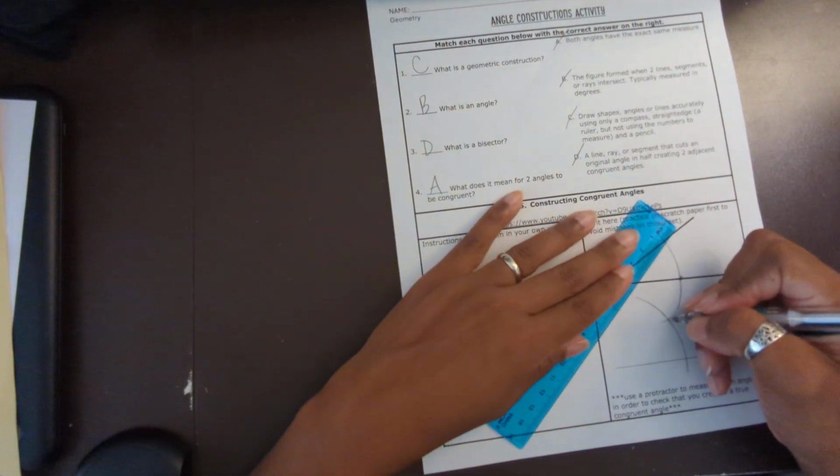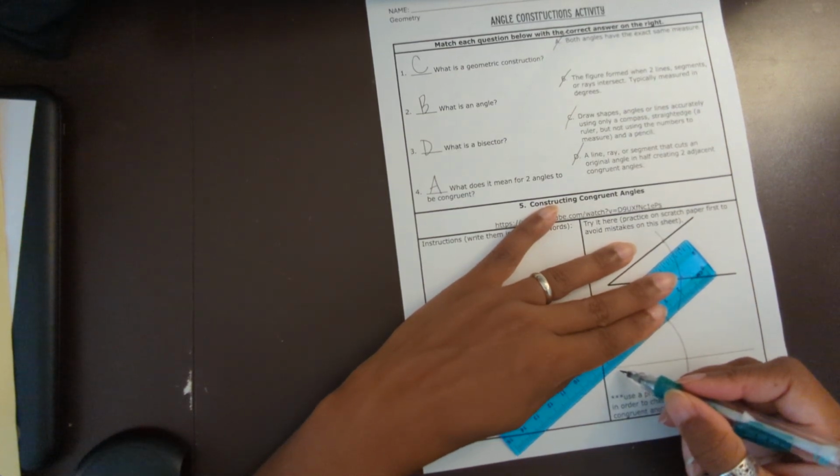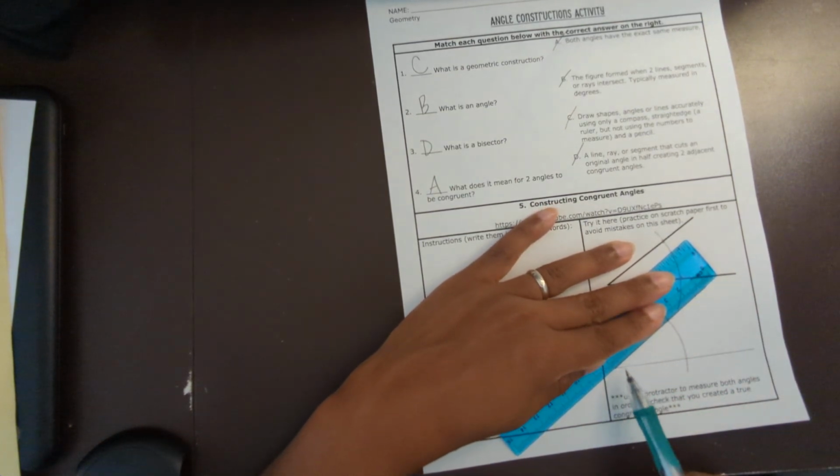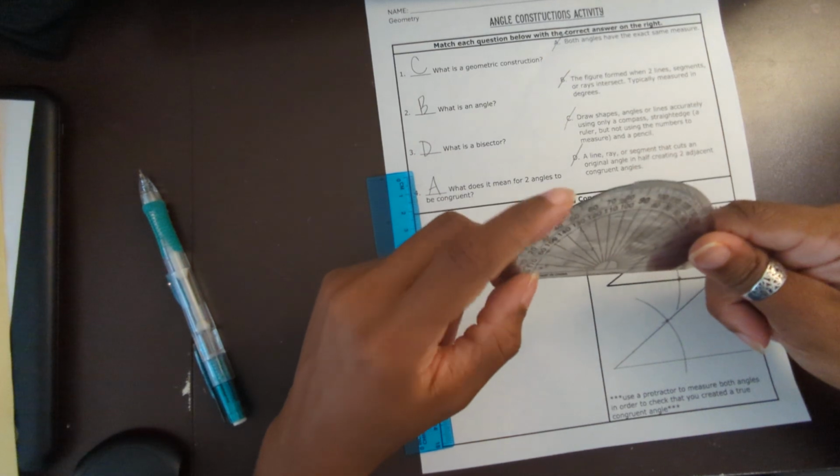Then match up your straight edge to the endpoint and go through that intersection, and it should be the same angle. We're going to do a brief measure test. Hold on, I lost my protractor. Okay, look, I know it's crusty, but it still works, so we're going to go with it.